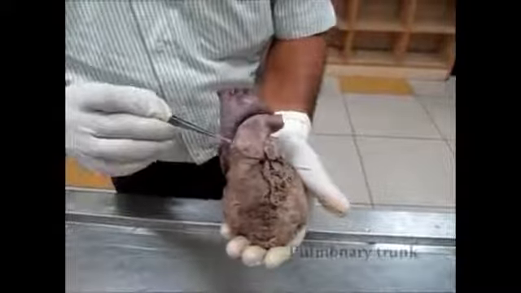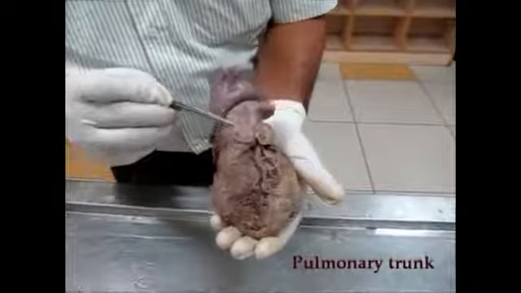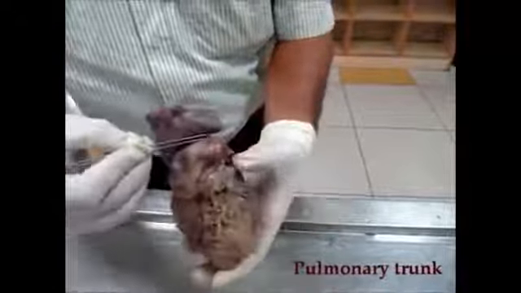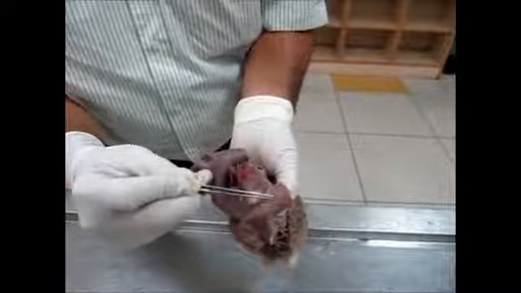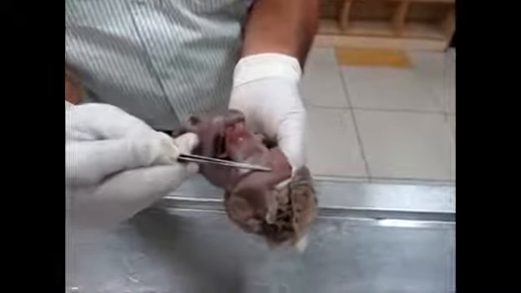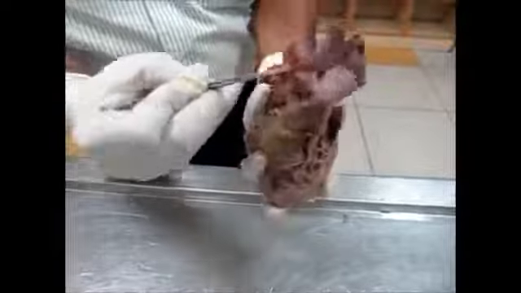This is the pulmonary trunk starting from the right ventricle, and the pulmonary trunk divides into two branches. This is the left branch of pulmonary trunk, the left pulmonary artery, and this is the right branch. This is the right pulmonary artery.